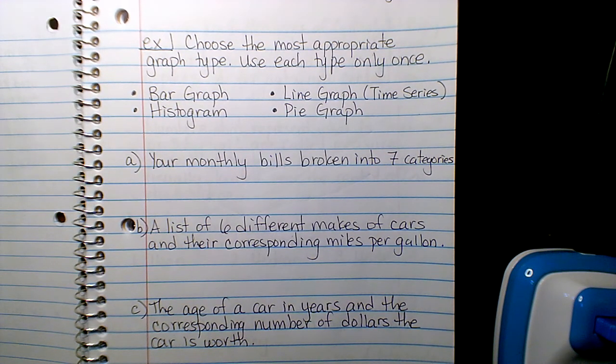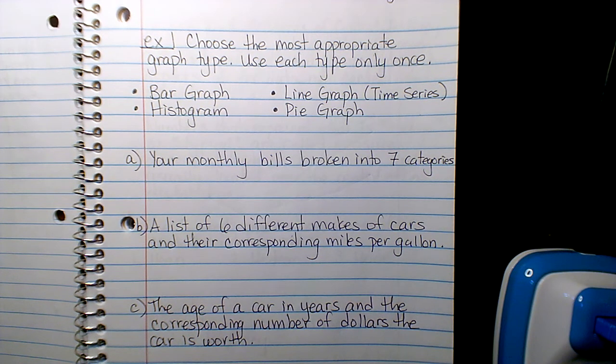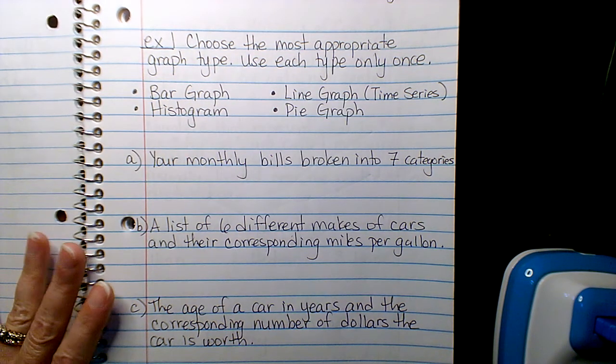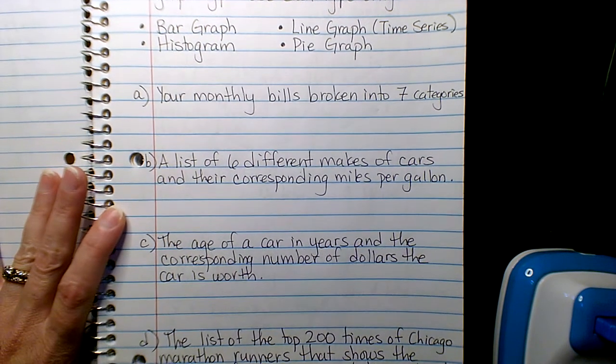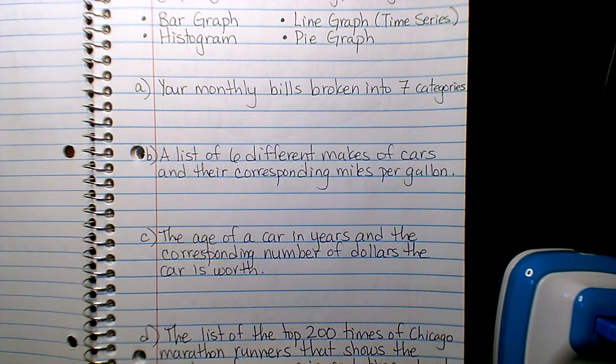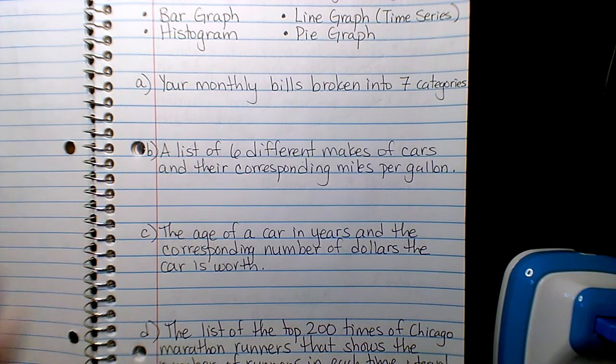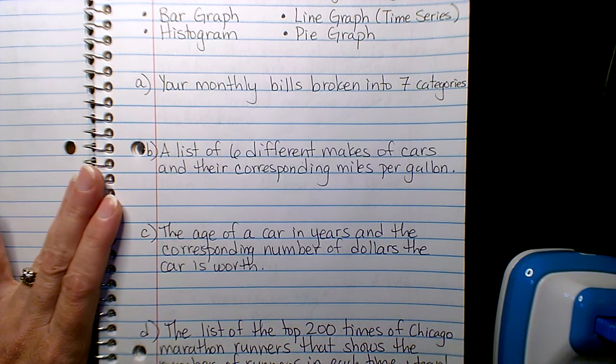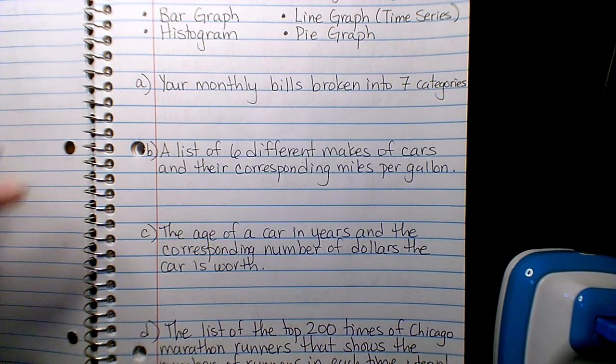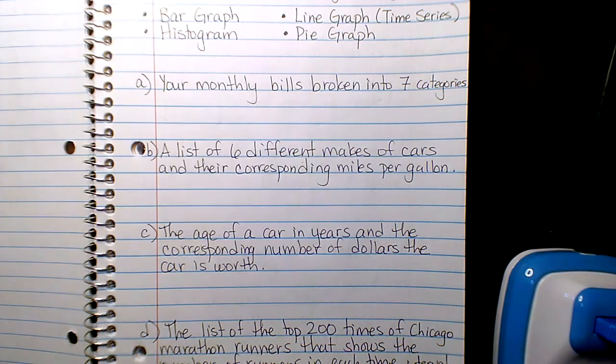All right, example 1 and only. Choose the most appropriate graph type. Use each graph only once. So I'm giving you 4 types of graphs and 4 different scenarios. So I want you to pause the video, take a second, and see if you can do these 3 and figure out which one of those graph types is going to fit in there. Which one's the most appropriate? Use each one only once.